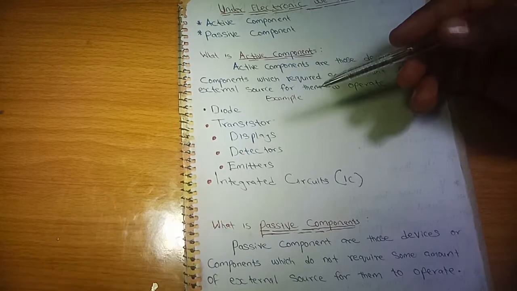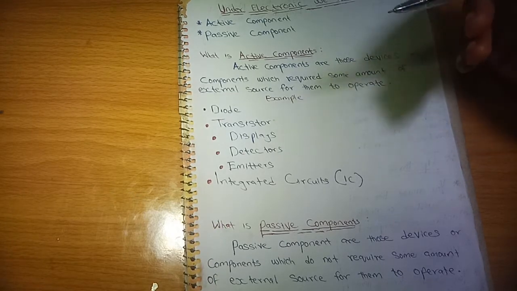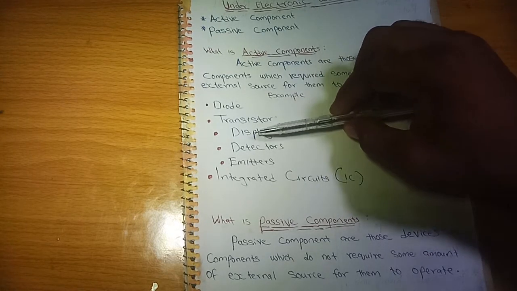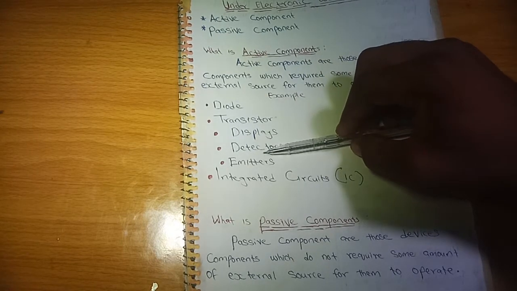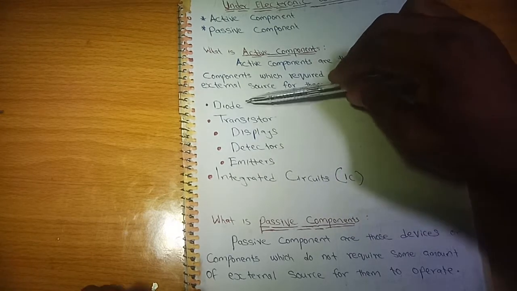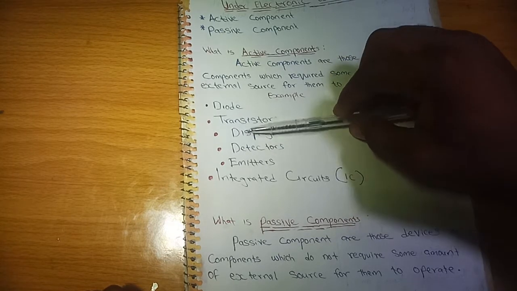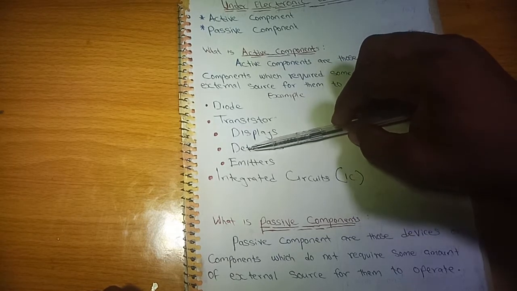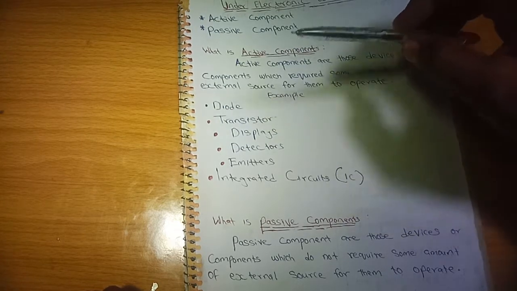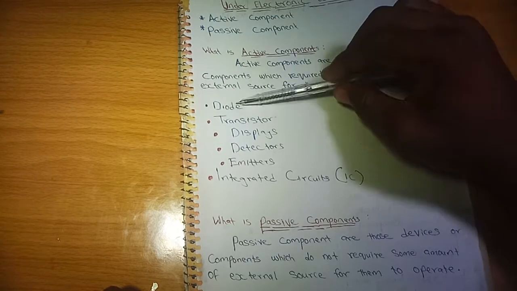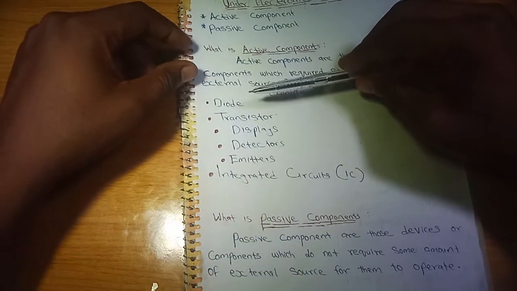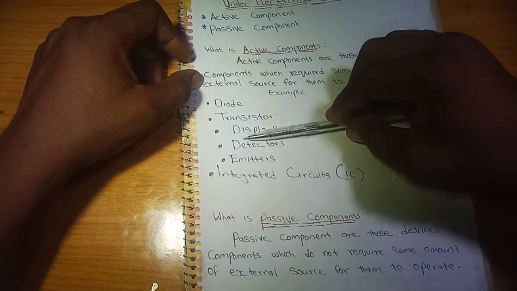So let's look at the examples of active components. We have the diode, we have the transistor, we have the display, detectors, emitters, and integrated circuit, which is known as IC. All these components, for them to work, need a specified forward voltage for them to operate. Just like a diode, in our upcoming videos I'm going to discuss all these things in detail.